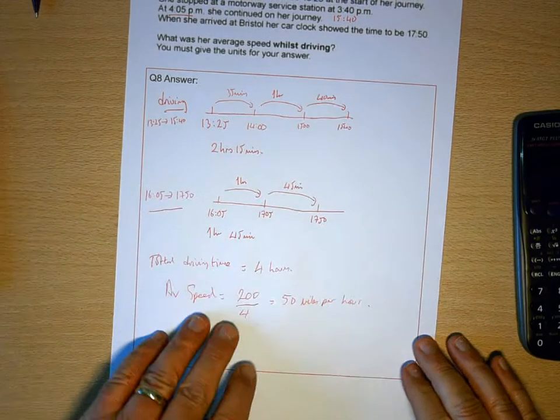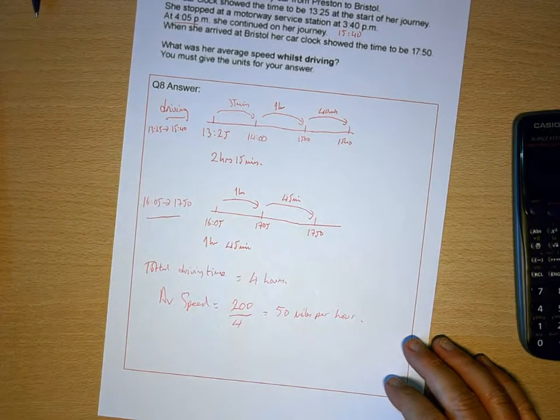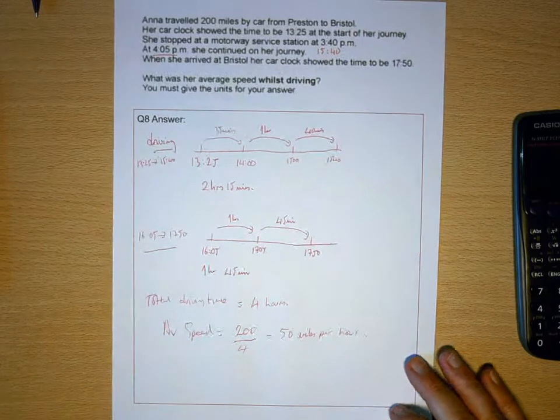Okay, so those are a bit mixed up. Some of them were easy, some of them were a bit harder. Hopefully you did okay.